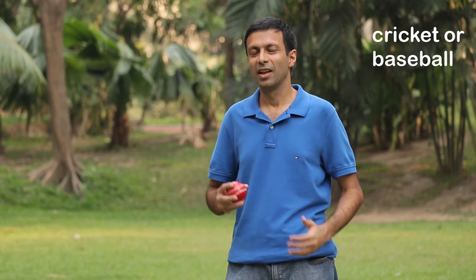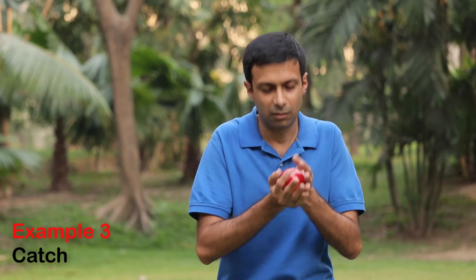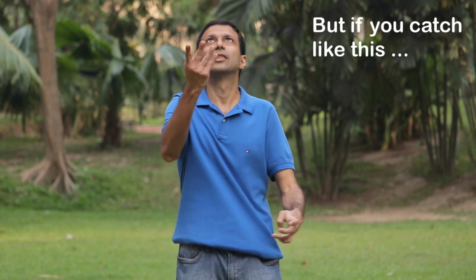Let's say you're playing a game like cricket or baseball. Here I have a cricket ball with me. The coaches teach you to take the catch like this, with your hands moving down. But if you take the catch like this, ouch! Since the ball is pretty heavy, it can hurt your fingers or it can bounce off your hand. But if you take the catch like this, it doesn't hurt your hand. Why is that? Which law will help us answer this question?